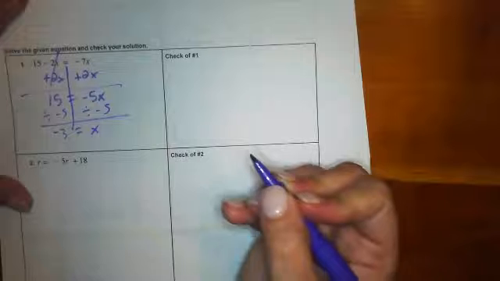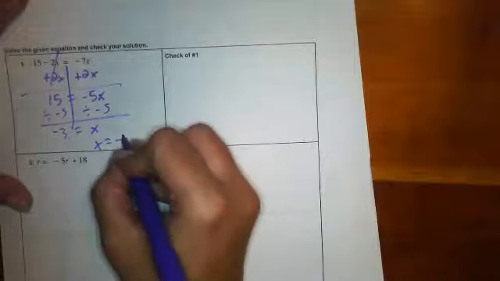I'm going to divide by negative 5, and I'm going to get what? Negative 3 equals x. And you guys remember that we always put the variable first. x equals negative 3.